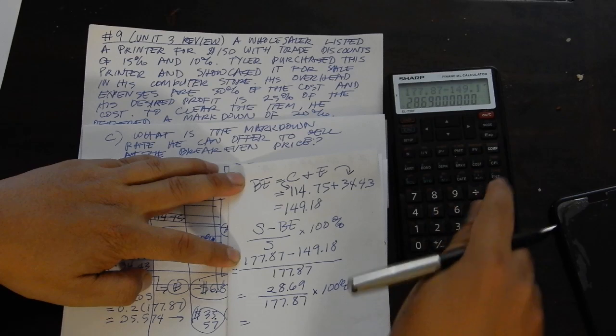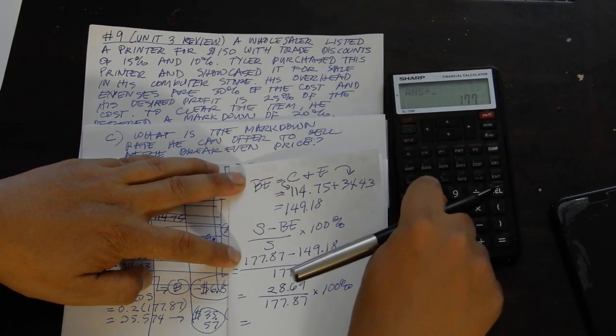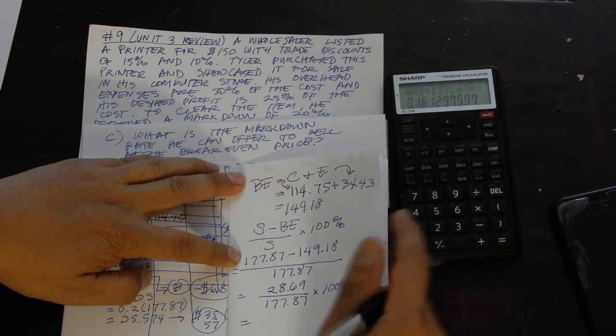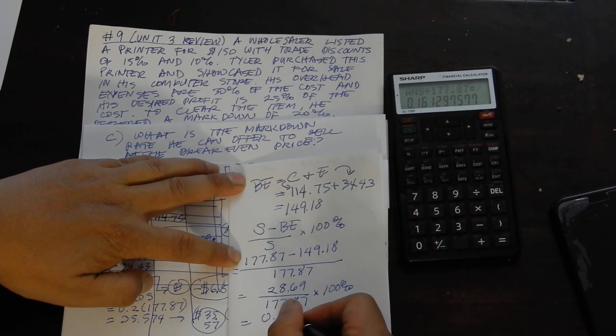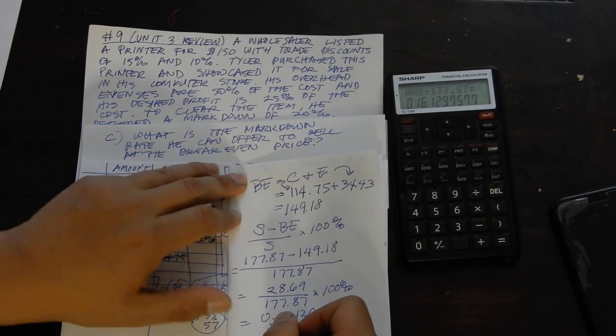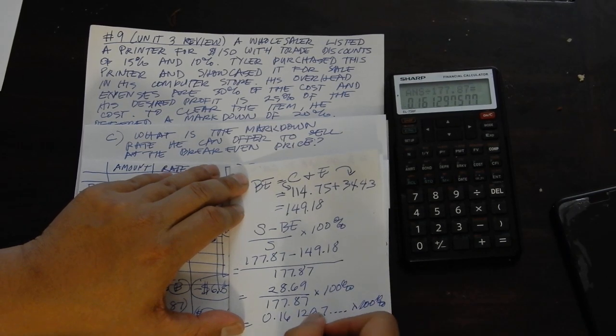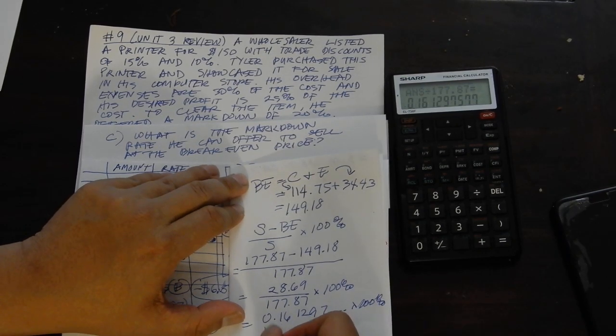We divide that by 177.87 to get about 0.1613. Multiply that by 100% and round to the second decimal place, and that will be 16.13.